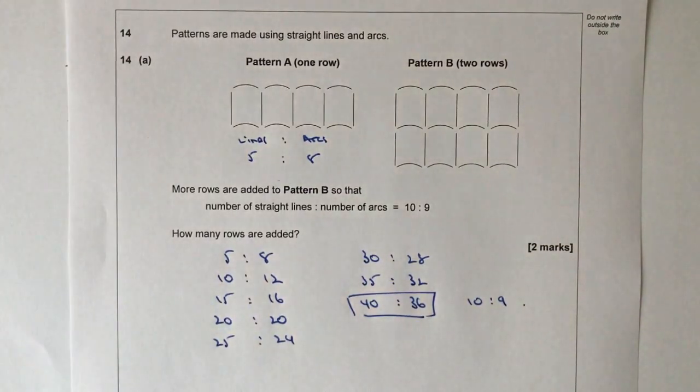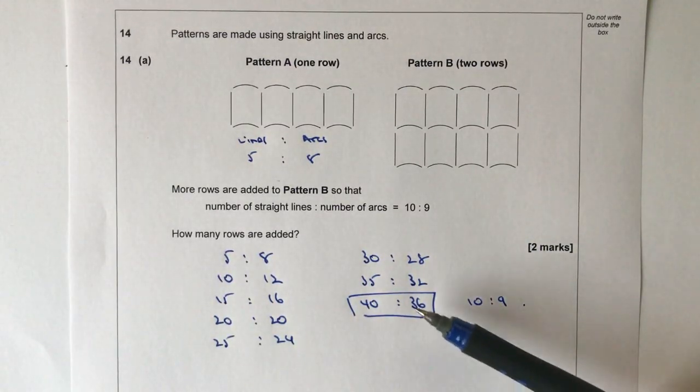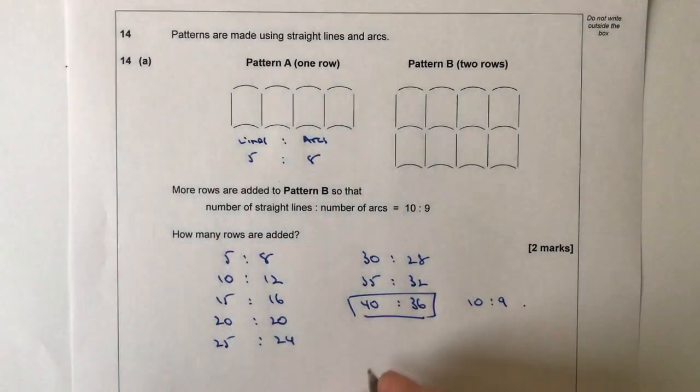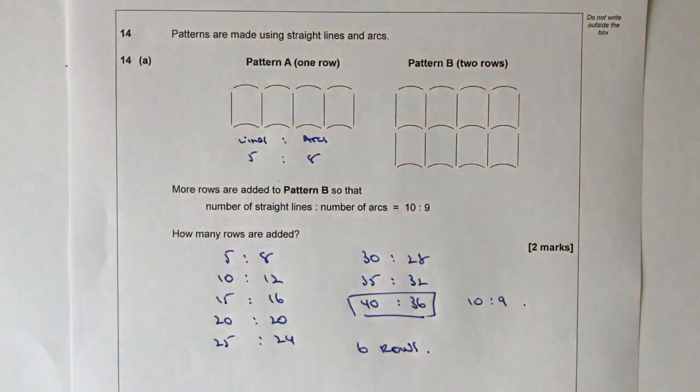Okay, so I've actually added a further 6 rows to this pattern. So from pattern B, I've added another 6 rows. So 1, 2, 3, 4, 5, 6. So 6 rows, and that would give me the answer to this particular question.